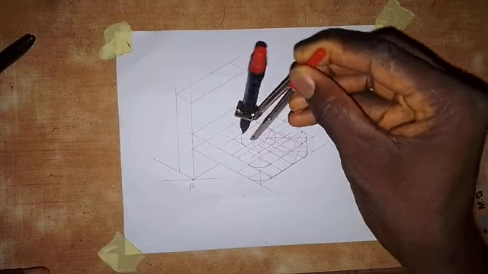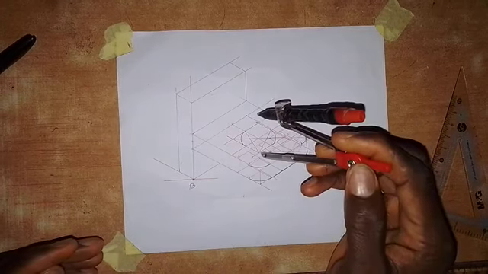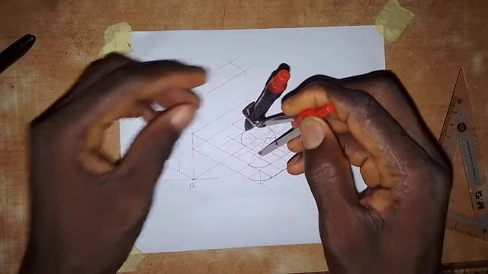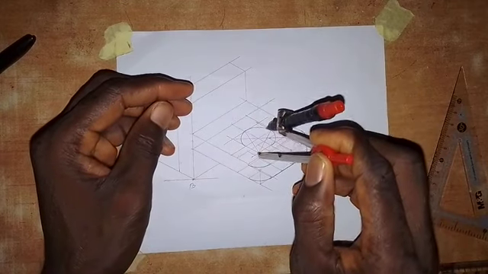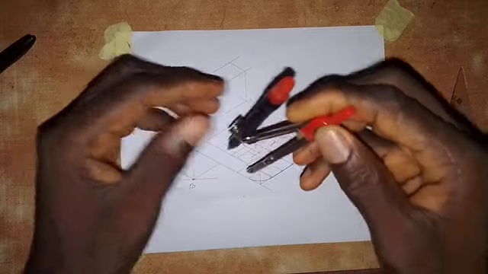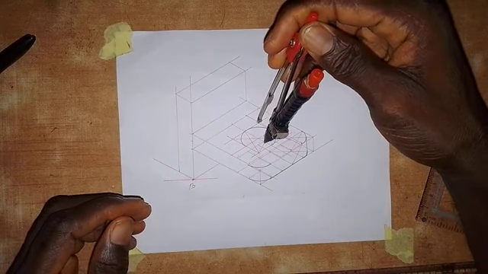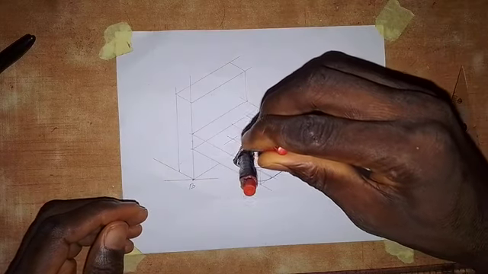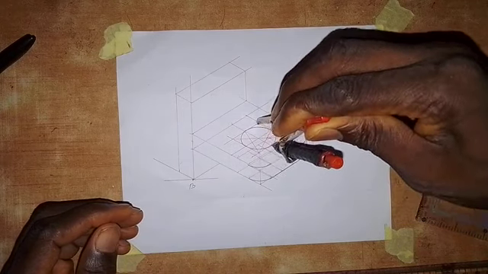You can see it. Alright, then we put it at this point here and extend it to this point. So draw an arc to touch this one, okay. And finally, put it here at this point, and we draw from here to join this. So we have drawn the isometric circle.